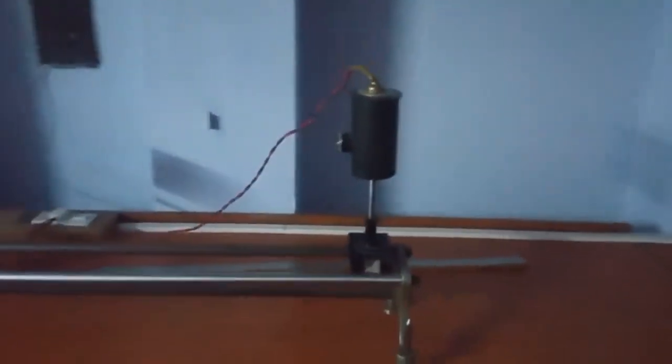Then the first source is placed here. Now I will keep this source at certain fixed distances. For example, right now it is at 0. So this is the reading. Here is the setup. You can see this is the optical bench, first source, screen, and the second source.